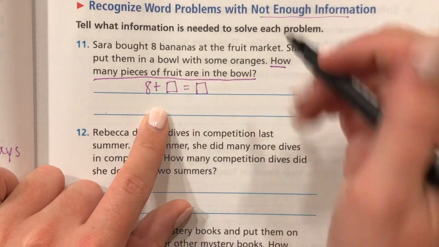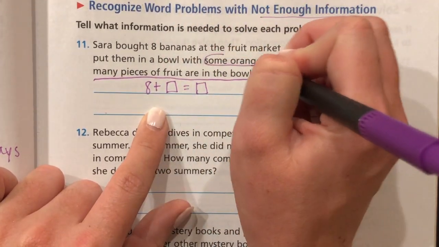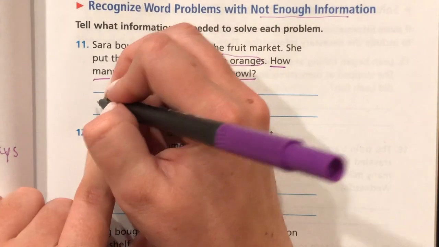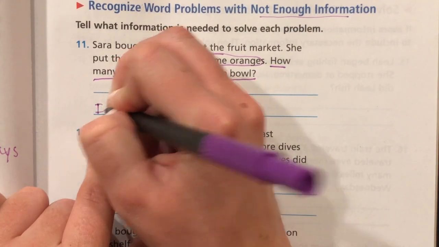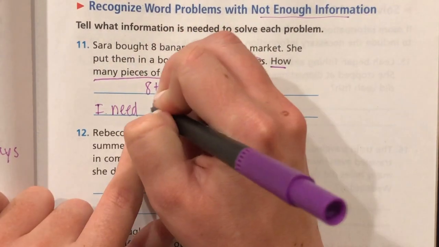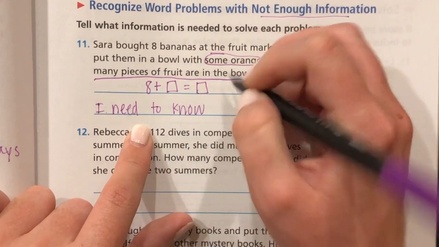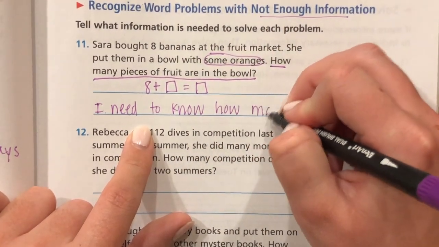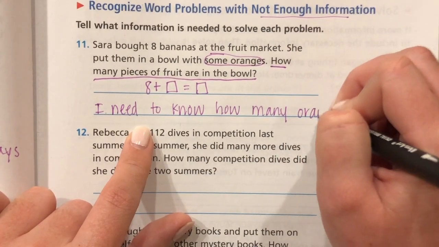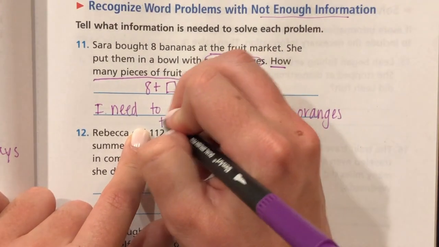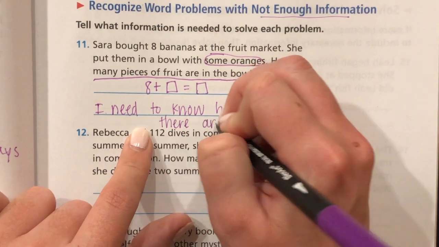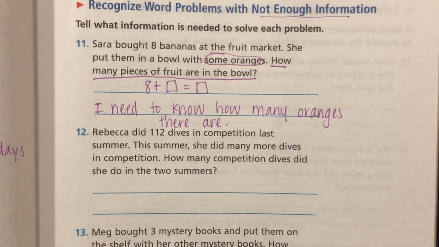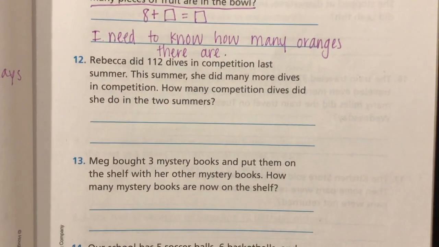But I don't know how many oranges there are. So I need to know how many oranges there are, and then I can solve the problem. But unless I know that, then I can't solve the problem because I don't have that information.